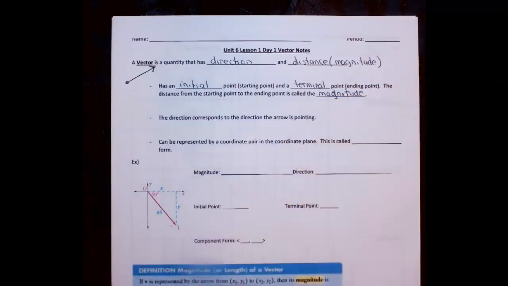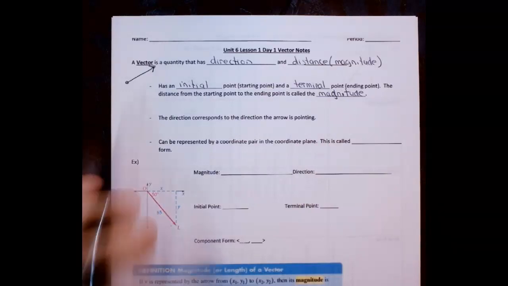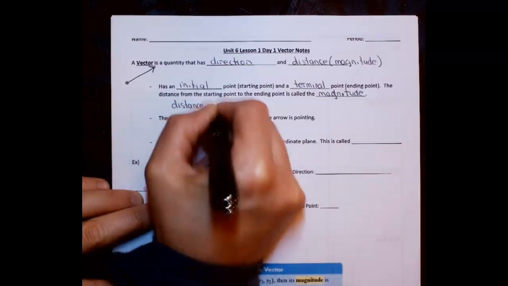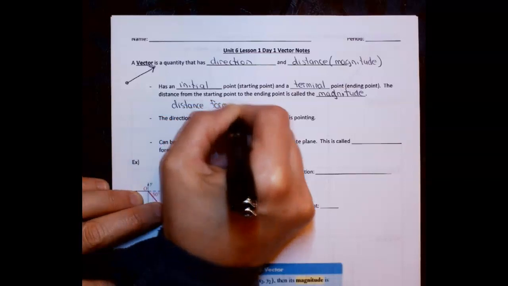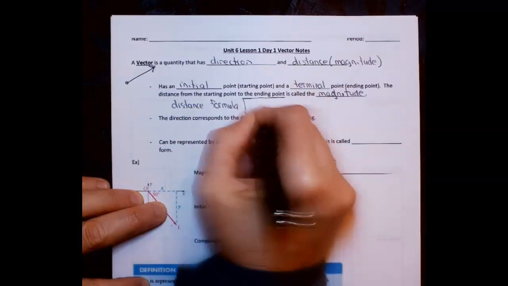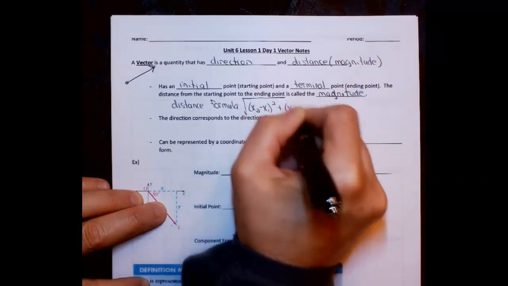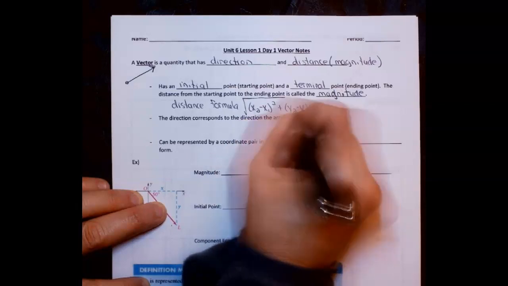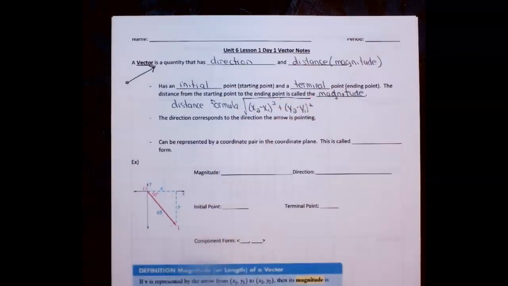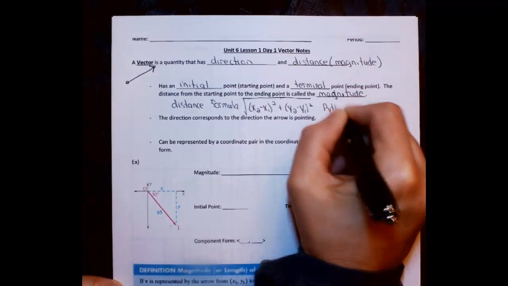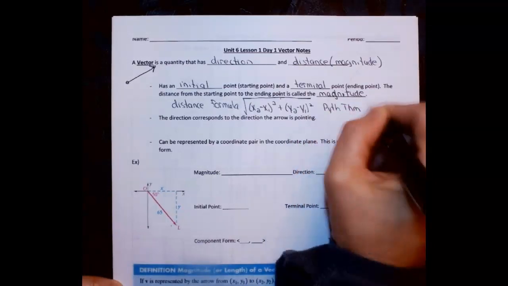And if you think back to geometry, we've got two different ways to find the distance between 2 points. We've got the distance formula, and if you recall that, that is where you subtract your x coordinates, square that, you subtract your y coordinates, and you square that. Certainly that's one option that you can use to find the distance between those 2 points. The more common way that we tend to use is Pythagorean's theorem, and that's really what we'll focus on.